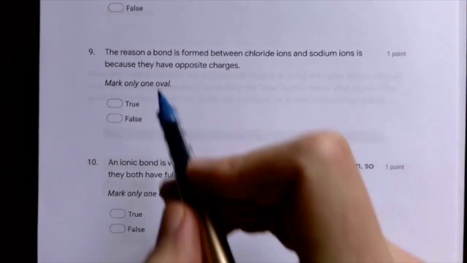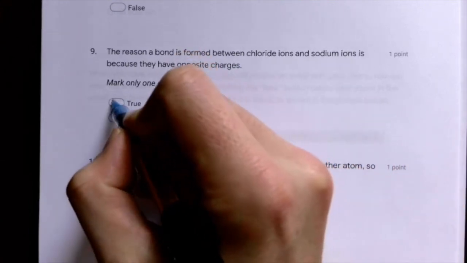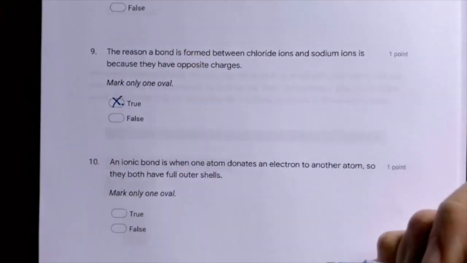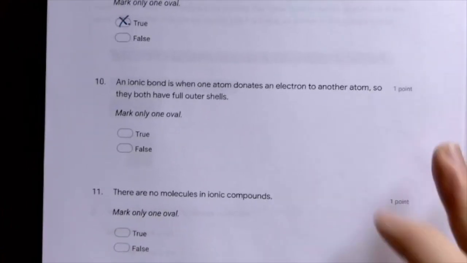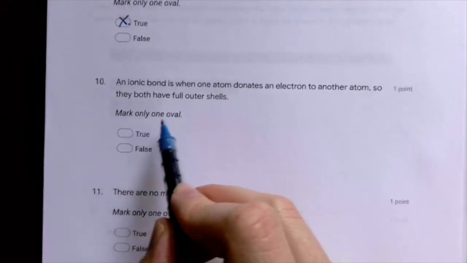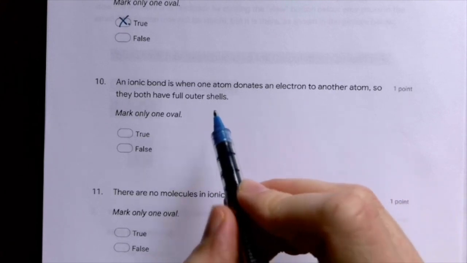The reason a bond is formed between chloride ions and sodium ions is because they have opposite charges. True. That's what I've been talking about for the last 5 minutes, that the bond comes from the opposite charges being attracted towards each other. Number 10, an ionic bond is when one atom donates an electron to another atom, so they both have full outer shells.